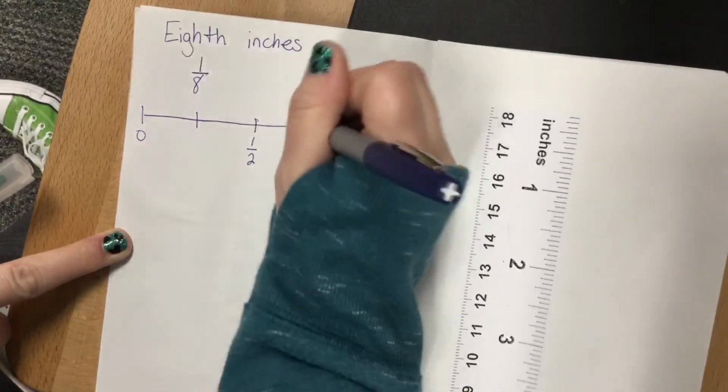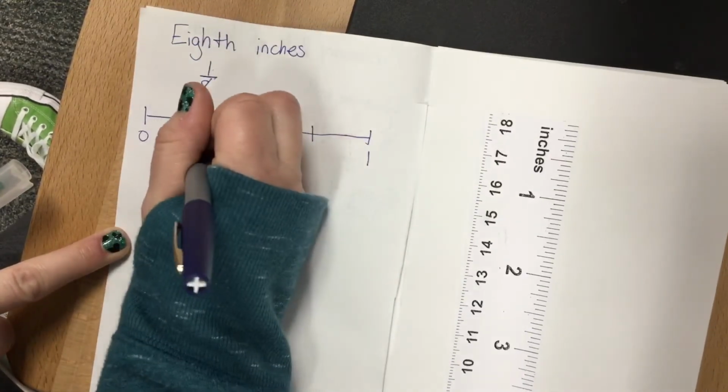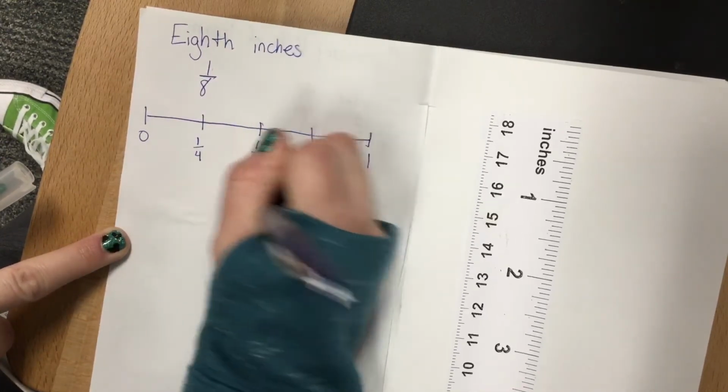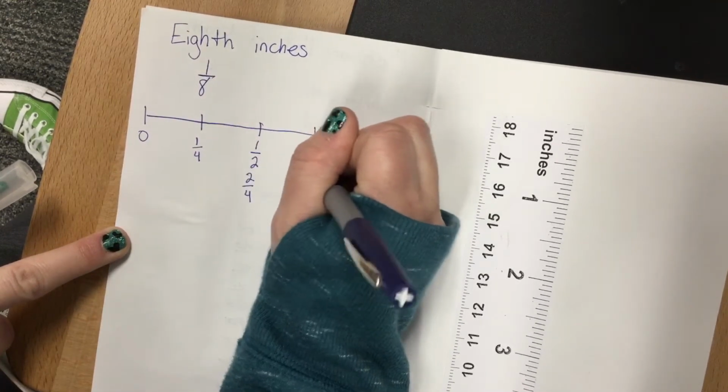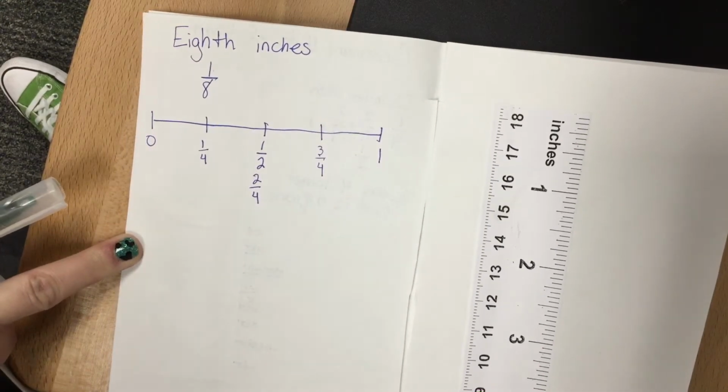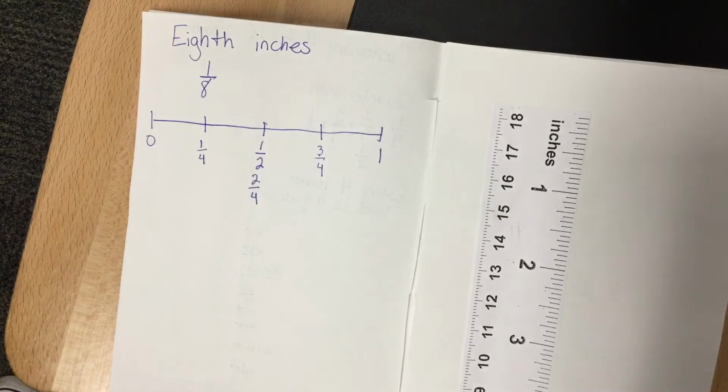Yesterday, we looked at quarters, and we said this is 1/4, that's 2/4, and this is 3/4 when we get past the halfway point. So what we're doing today is we are splitting our quarters in half, and we're making 8ths.